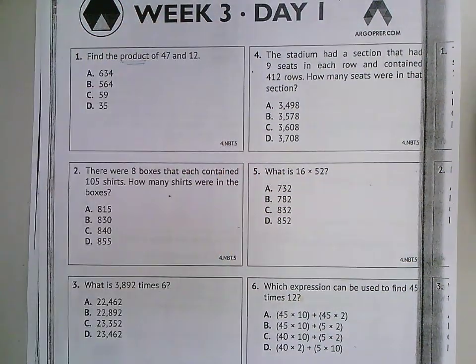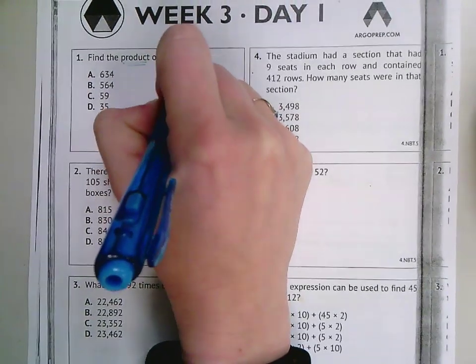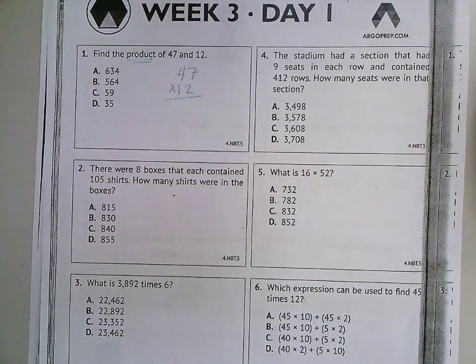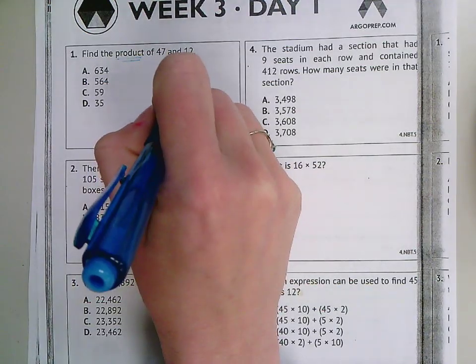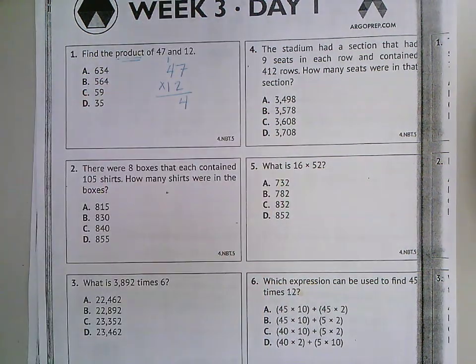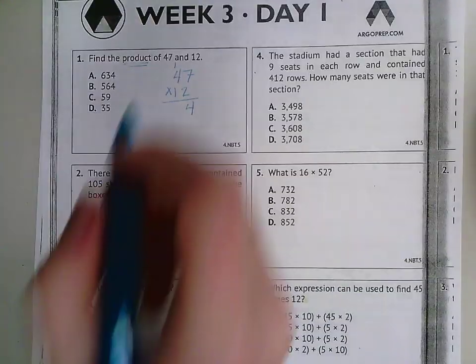This word product means that I'm going to multiply. So I'm going to set up the problem 47 times 12. And I start with my 2. 2 times 7 is 14. Write my 4, carry my 1. 2 times 4 is 8, plus the 1 I carried is 9.